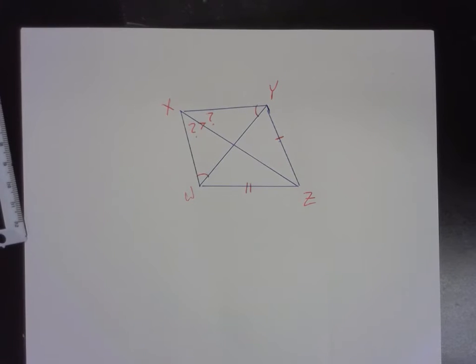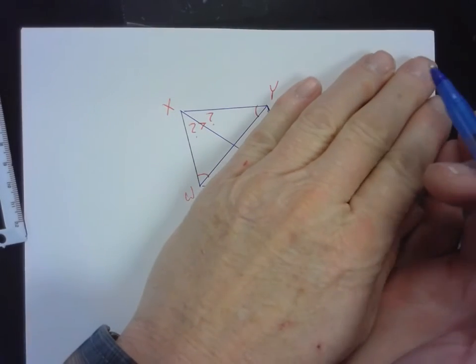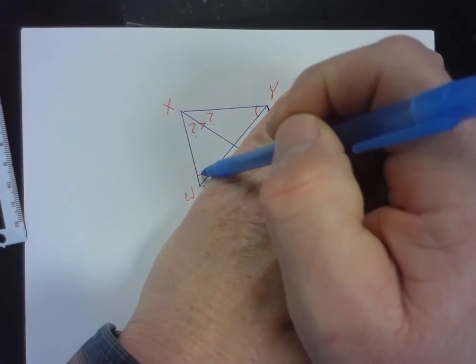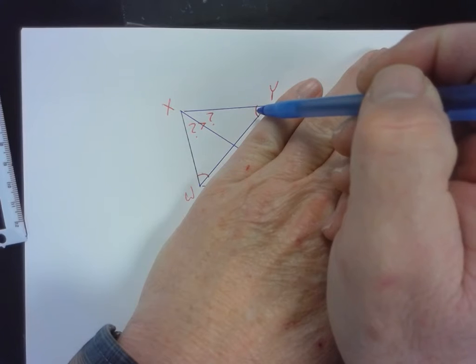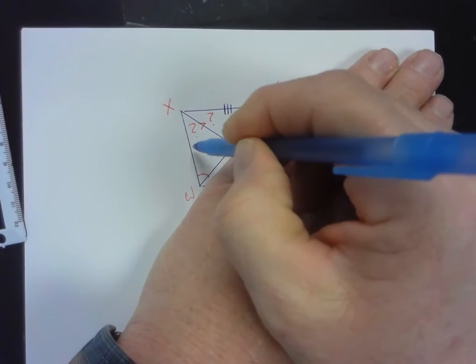How do you know? Because of the converse of the base angles theorem, the isosceles triangle theorem. So, right here, just look at that part. You guys see that isosceles triangle? Yeah. Base angles are congruent, aren't they? Right? So the legs opposite those two base angles, they've got to be congruent.